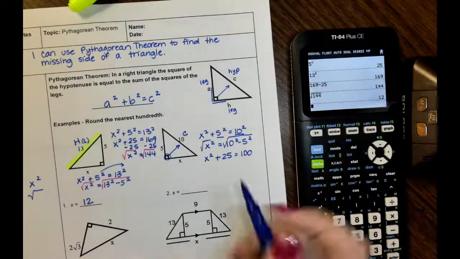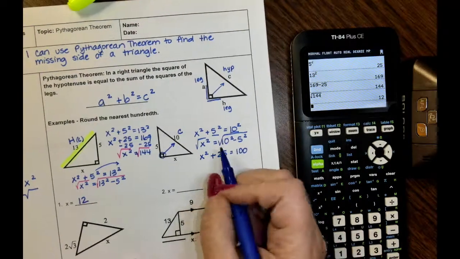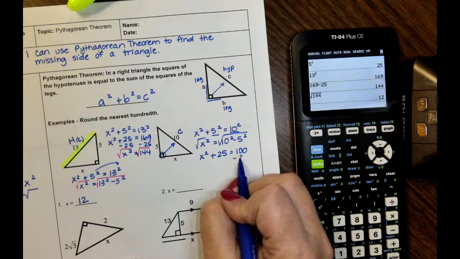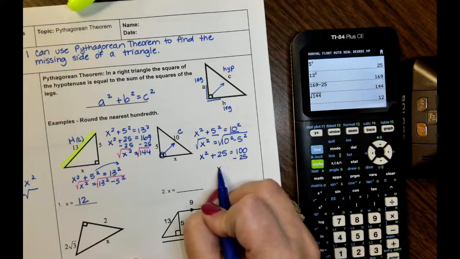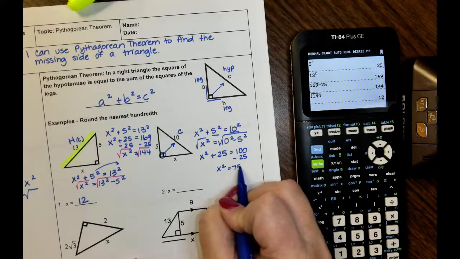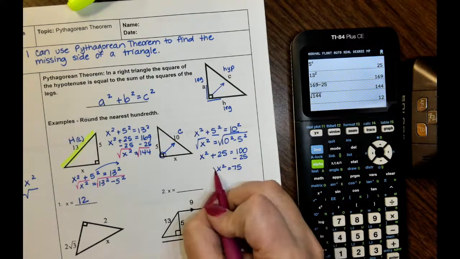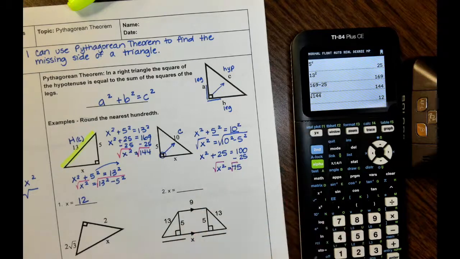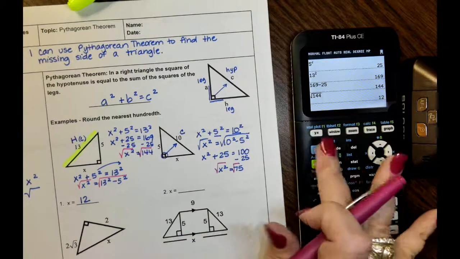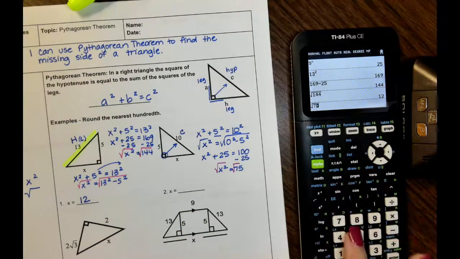It just makes life go a little bit faster and you don't have to use the calculator quite so much. x squared is equal to 75. So now take the square root of both sides. Just like always, anytime you want to undo a square, you need to take the square root. And we're going to take the square root of 75, and we get 8.66.